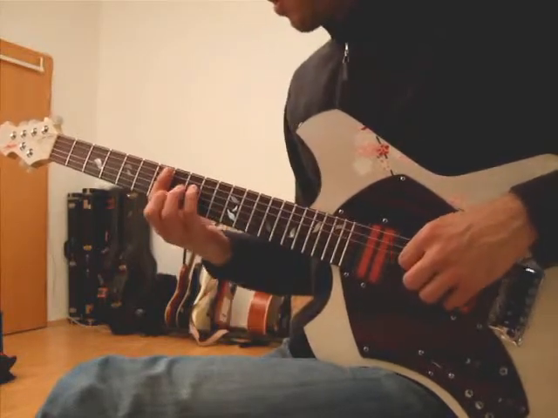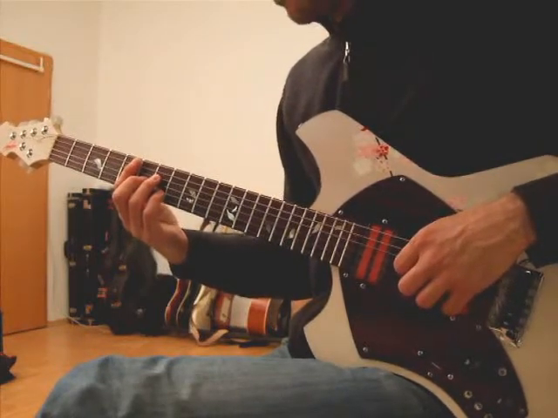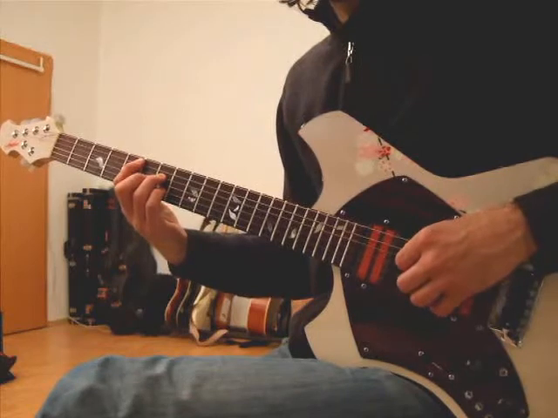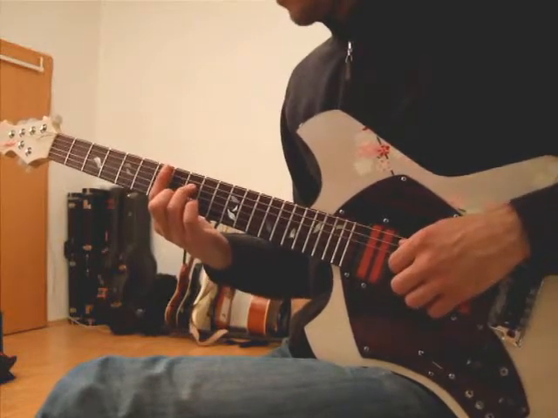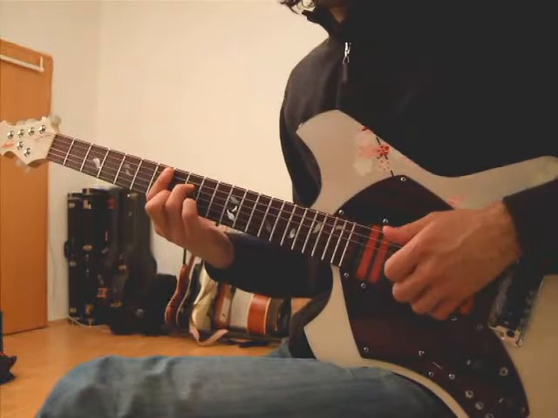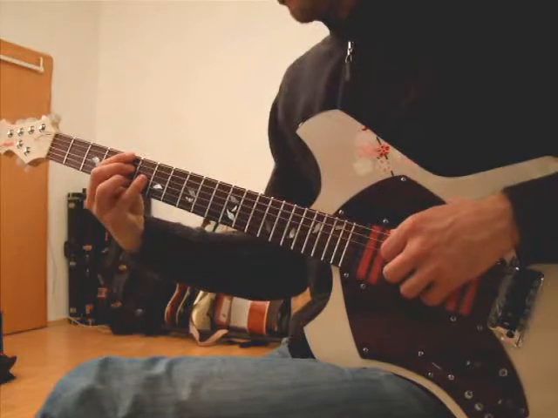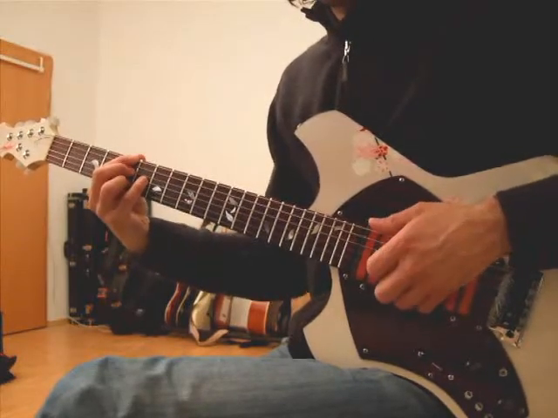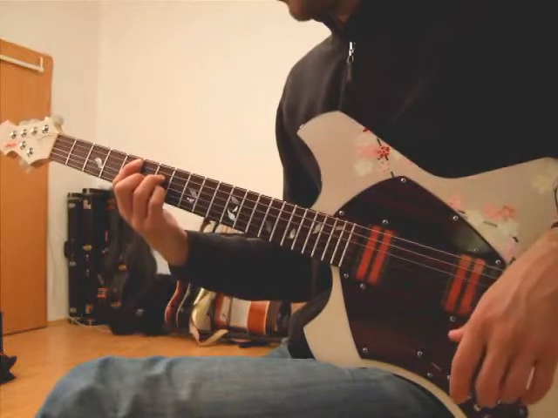I will start with a standard 2-5-1 in D major. So we have a D major chord. We'll have an E minor 7. This is the 2 chord. We have a dominant A7, which is the 5 chord, and as I said, D major is the 1 chord.